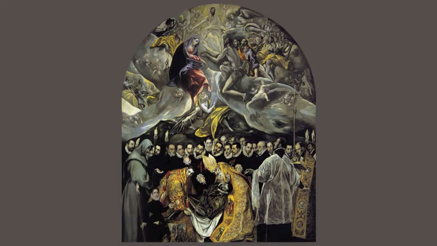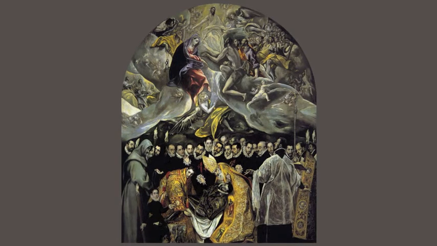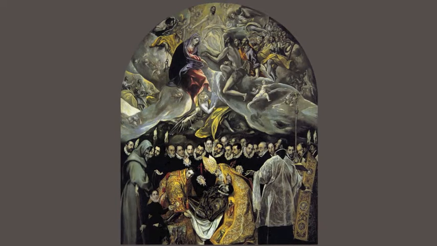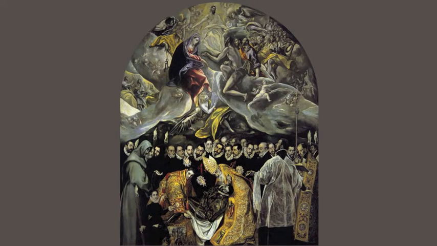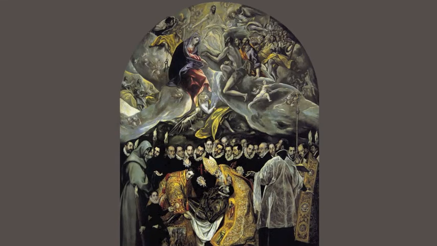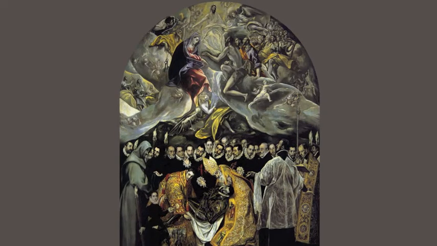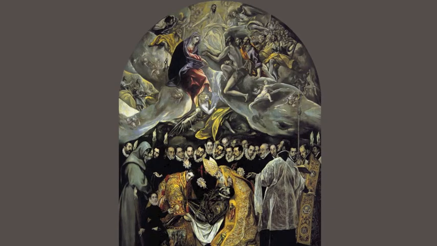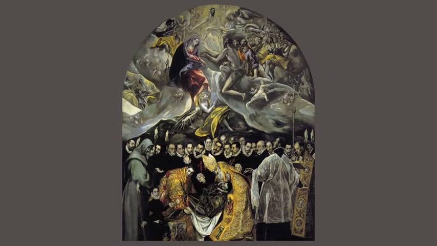The second work, The Burial of Count Orgaz. Now you can start seeing where he's starting to be a little more ephemeral in the quality of the work itself. The characters are more elongated, particularly when we look to the heavens in this particular canvas. It almost is reminiscent in some ways of the Byzantine style that he was trained in.